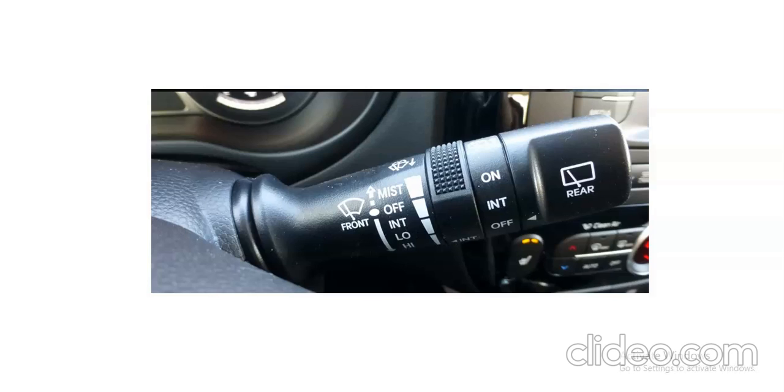How does this wiper work? First we need to know about three things: wiper speed, lever, and dial position. This is the lever, near the steering. It has positions like off, INT, LO, HI.